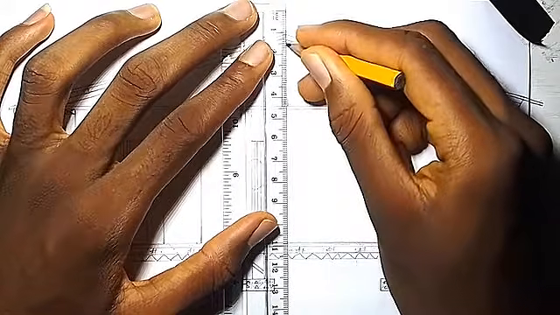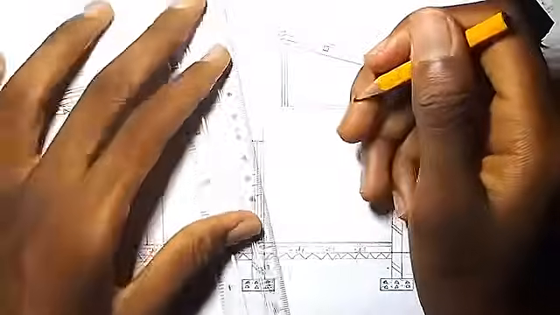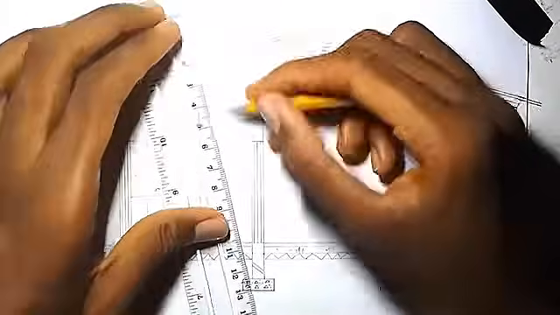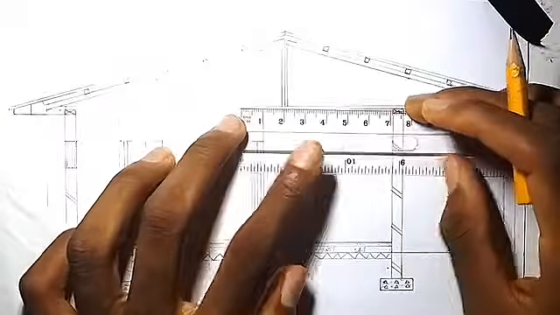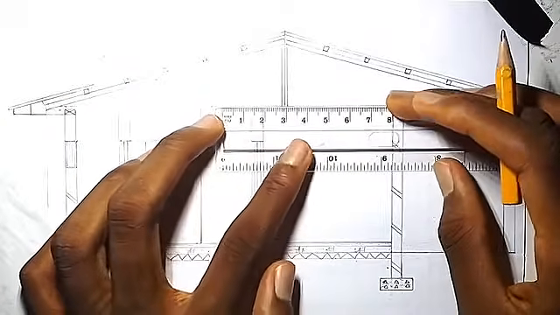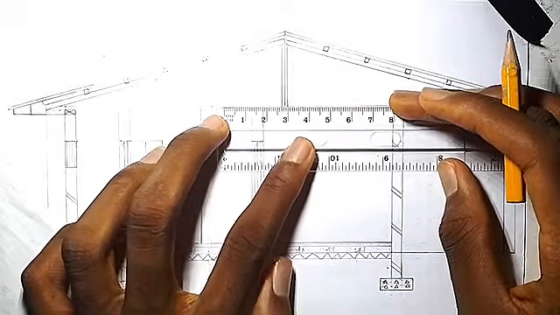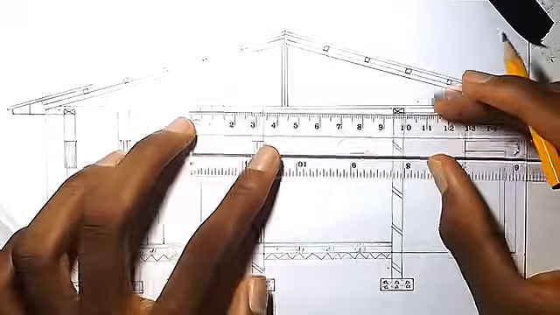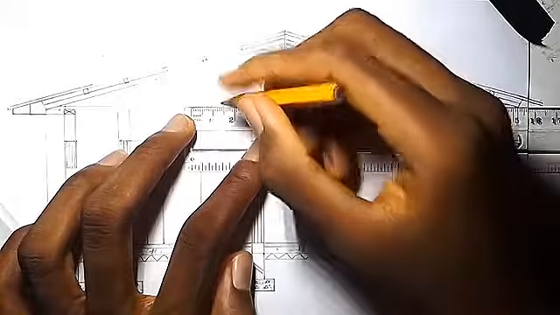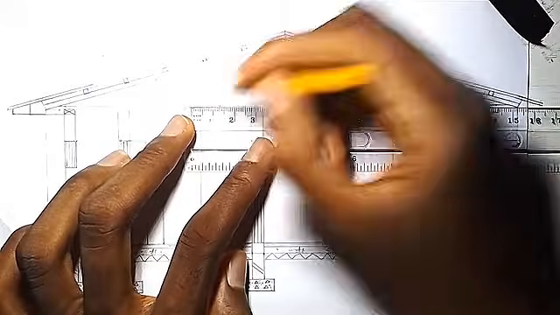Good. So this is for the king post. So the width of the woods are 0.2 cm. So at 2.7 cm at centers. So mark 2.7 from the king post. Then mark 0.2, 2.7.